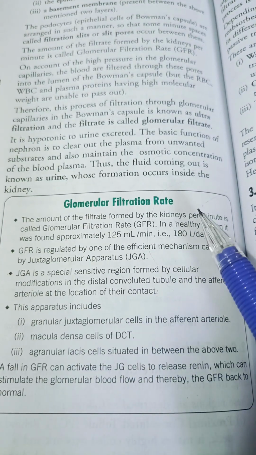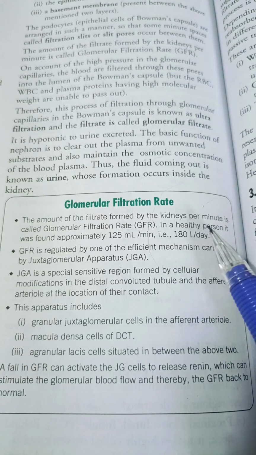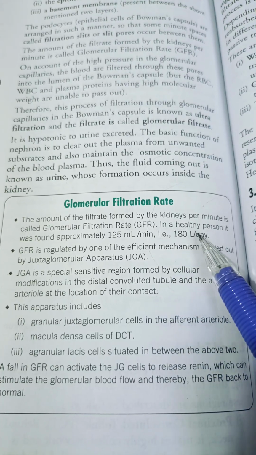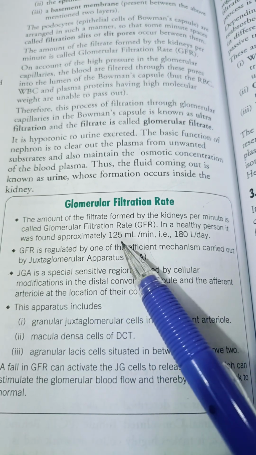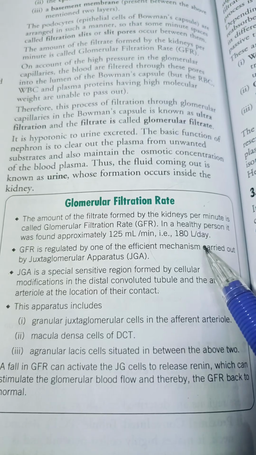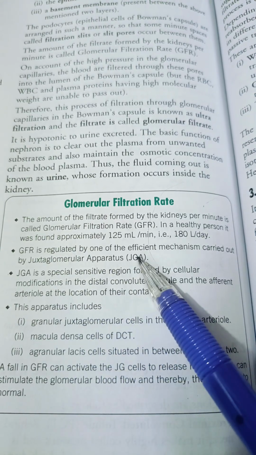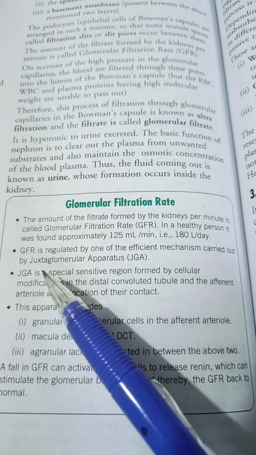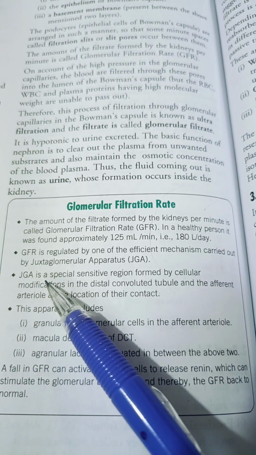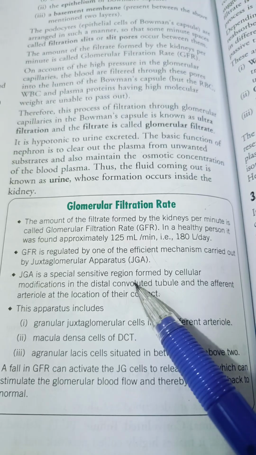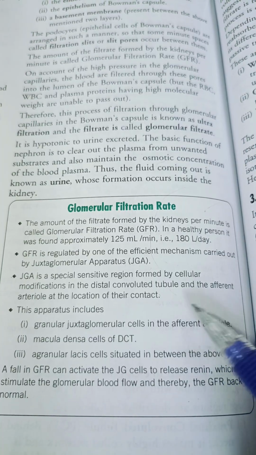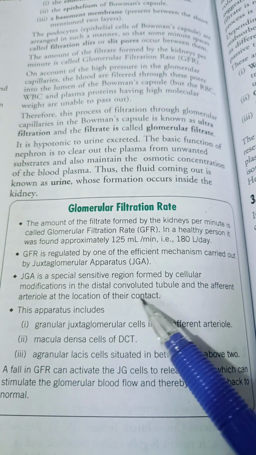What is glomerular filtration rate? The amount of filtrate formed by the kidneys per minute is called the glomerular filtration rate, GFR. In a healthy person, it is approximately 125 ml per minute, that is 180 liters per day. GFR is regulated by one of the efficient mechanisms carried out by the juxtaglomerular apparatus, JGA. The juxtaglomerular apparatus is a special sensitive region formed by cellular modification in the distal convoluted tubule and the afferent arteriole at the location of their contact.